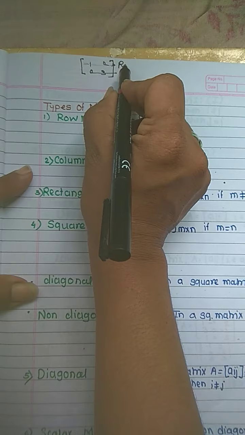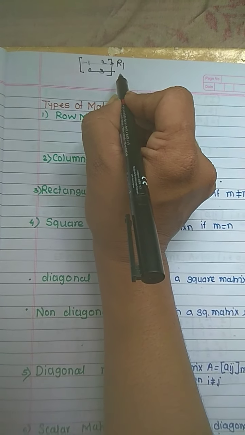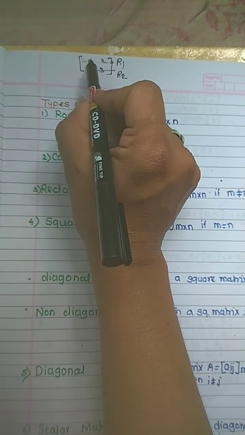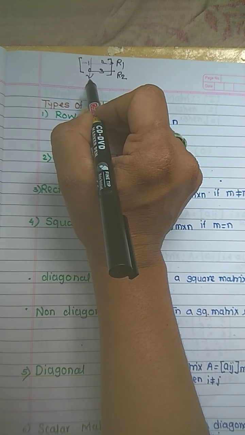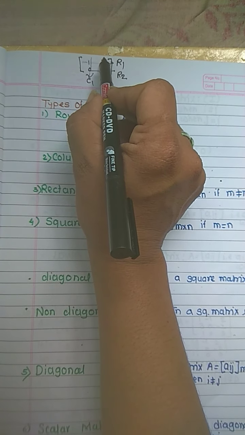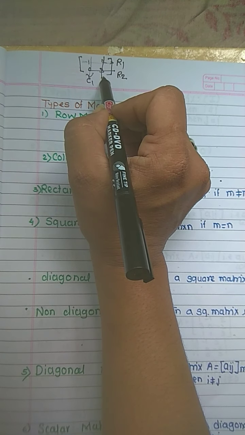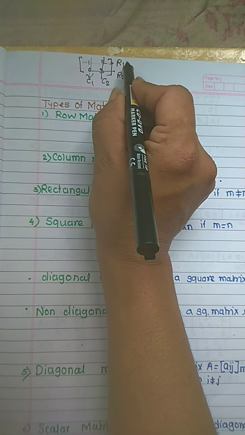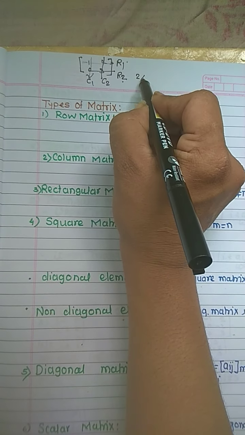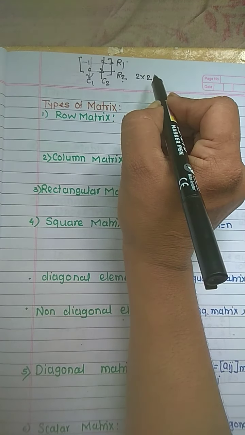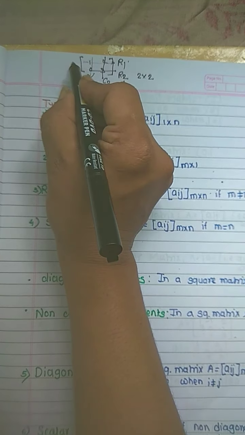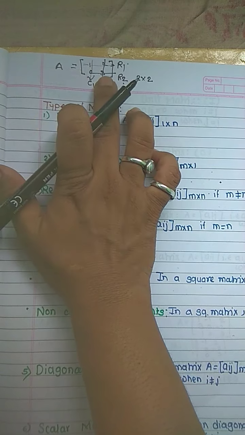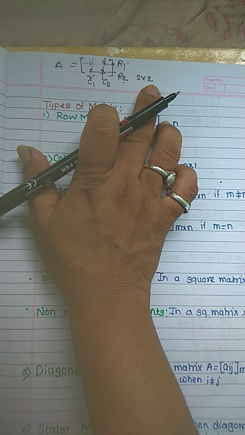First horizontal line is denoted by R1. Second horizontal line is denoted by R2. First column is denoted by C1. Second vertical line is denoted by C2. Number of rows equals 2 and number of columns equals 3. Therefore, this matrix is always denoted by a capital letter. This matrix is of order 2 by 2.